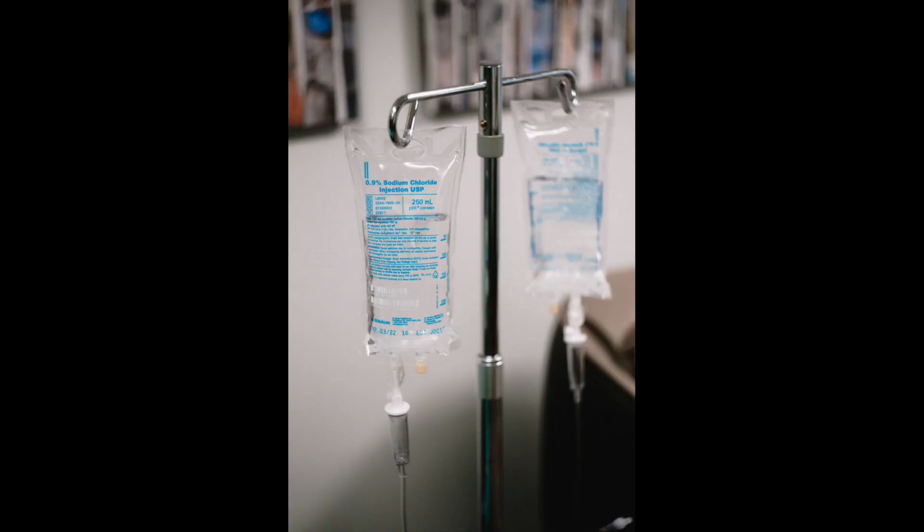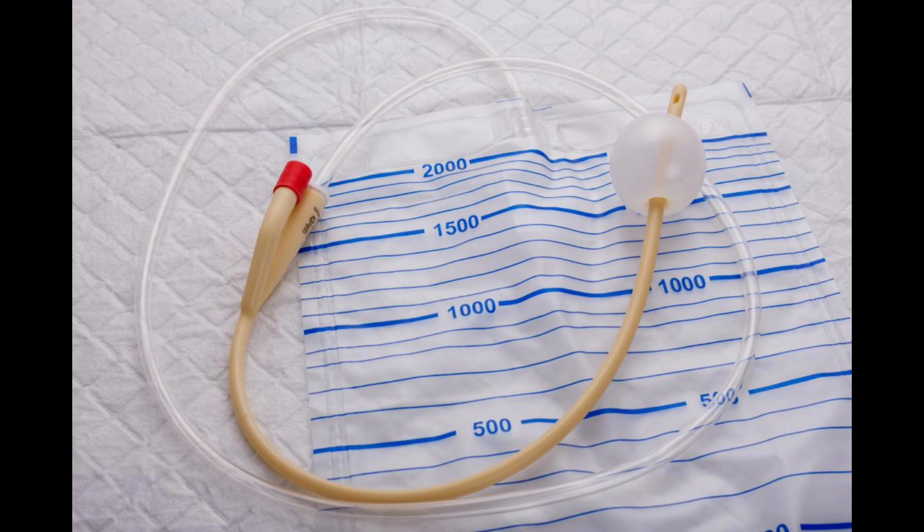Okay, so apart from that, if you are in need of the catheter, as I have just mentioned, you can get it from the E draw.